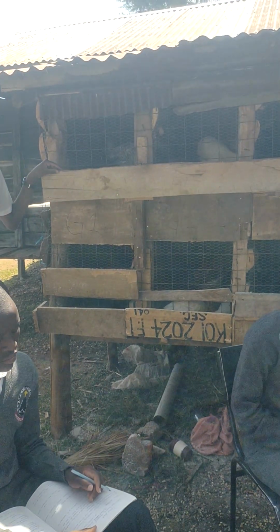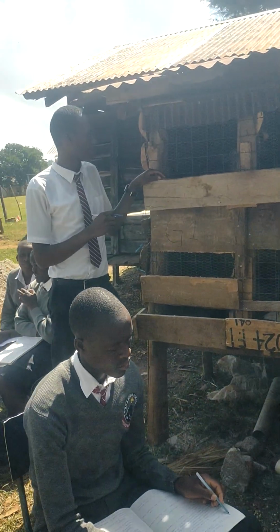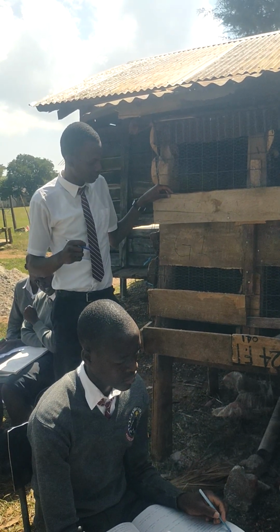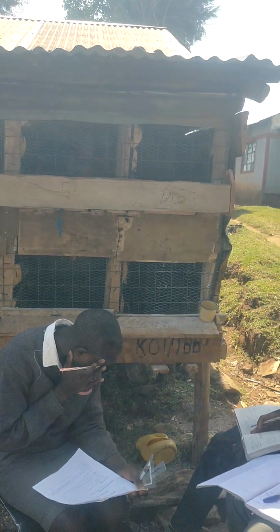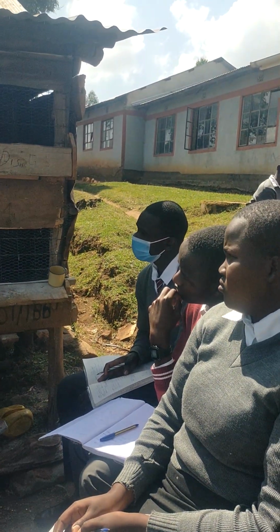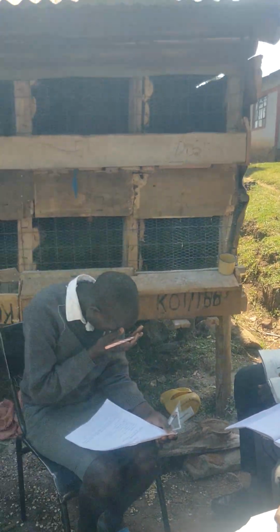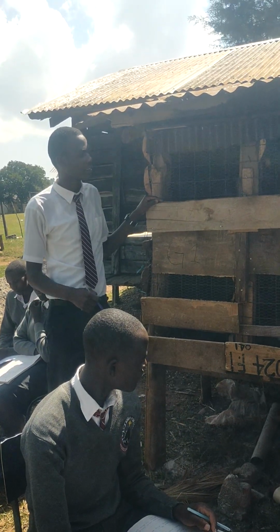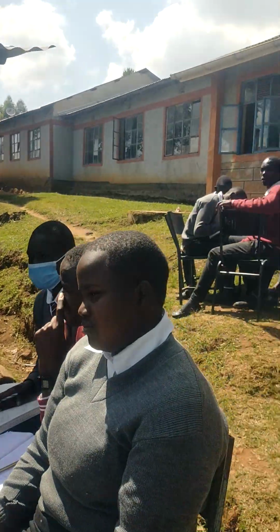Another cause of stress is pests which may attack the poultry at the eggs, and you may control this stress by allowing the fresh circulation of air. Thank you.